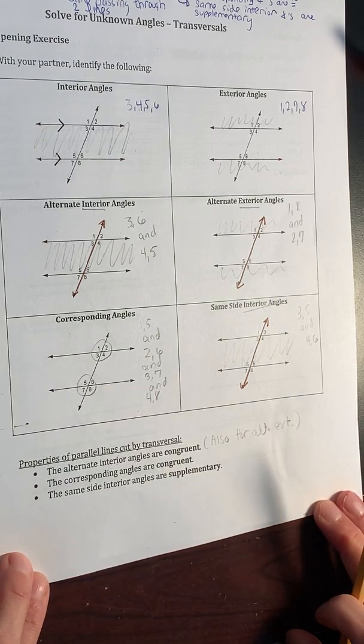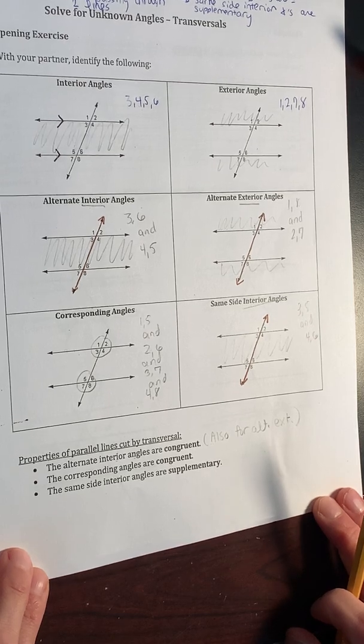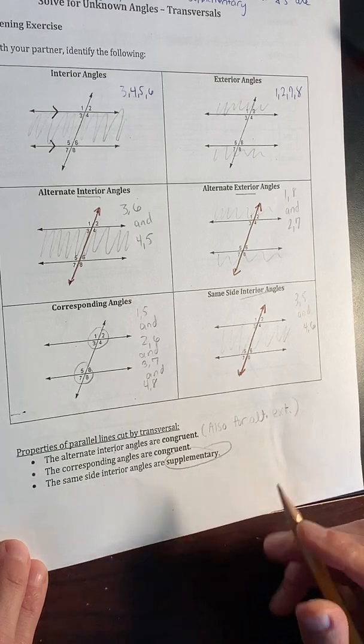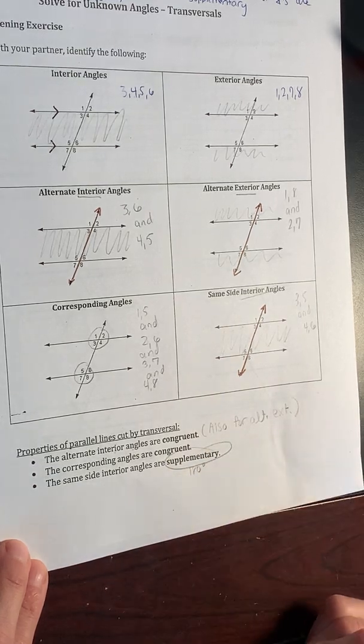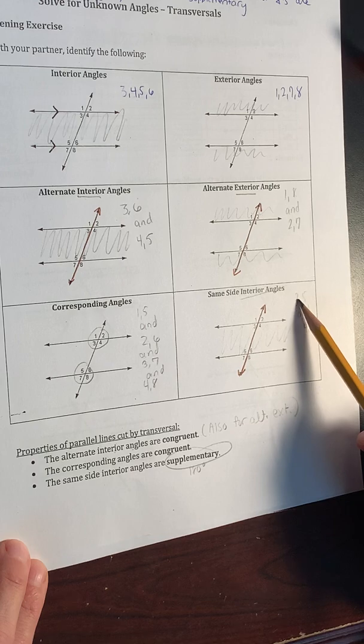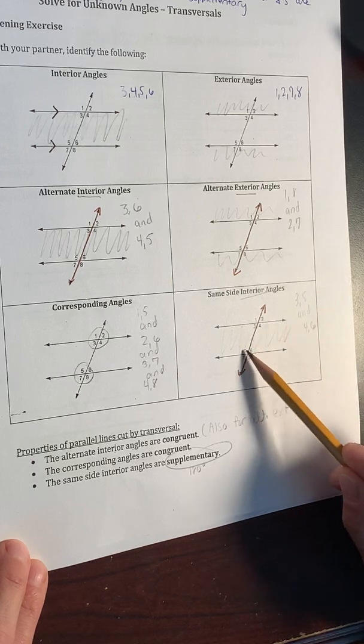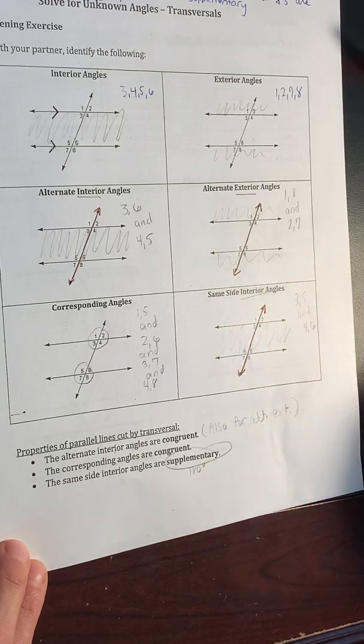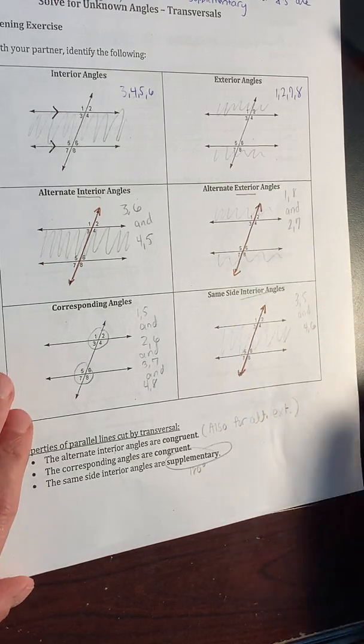Finally, be careful with this one, same side interior. Now, they are not congruent in this case, they are supplementary. And if you recall what supplementary means, it means they add up to 180. So if you were to add up the measure of 3 and 5, they would add up to 180. If you were to add up the measure of 4 and 6, they would also add up to 180.